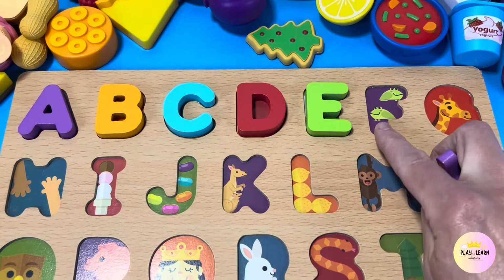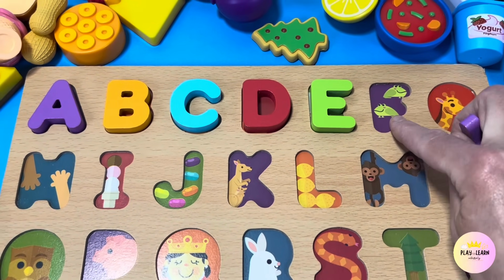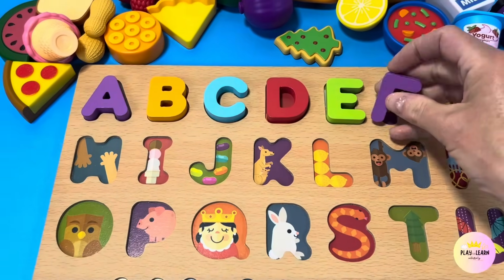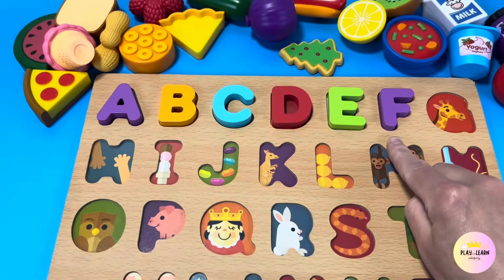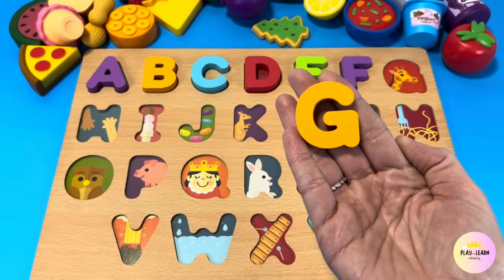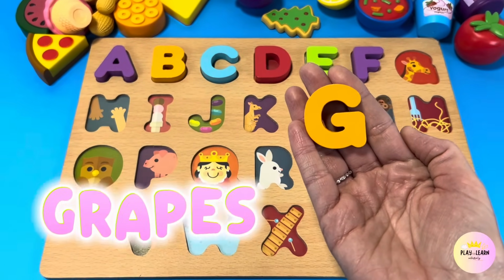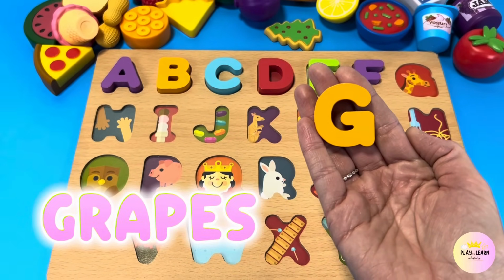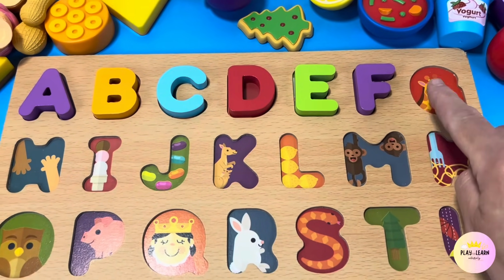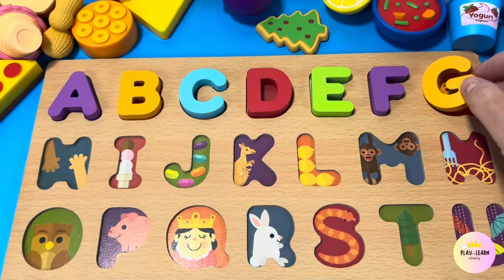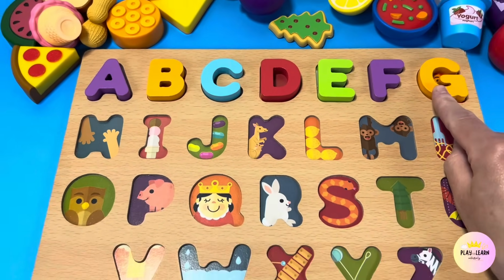And F is for frog. Ribbit. There's our F. G was for grapes. G, grapes. And for giraffe. And there's our G.